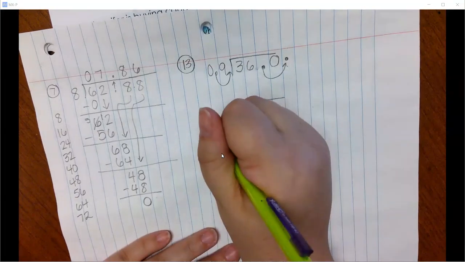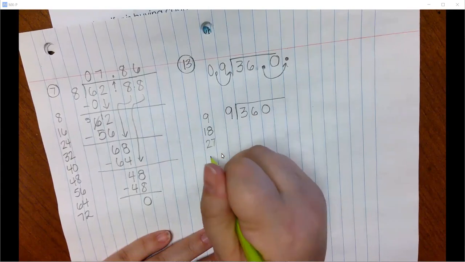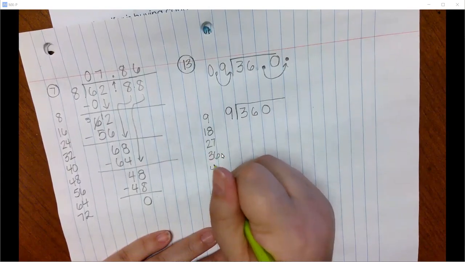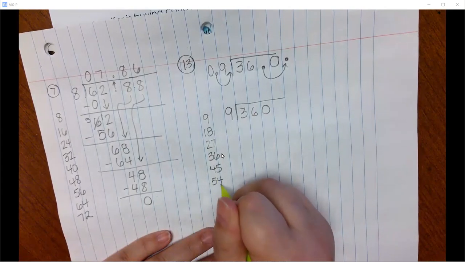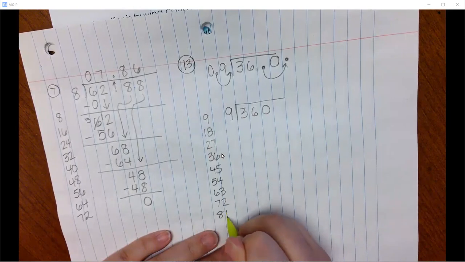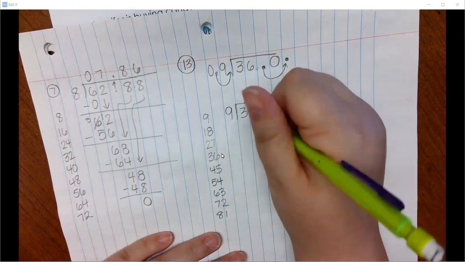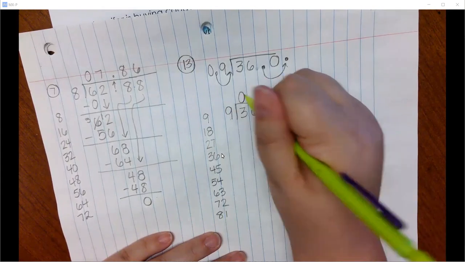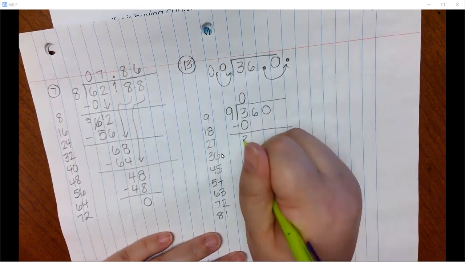Skip count by 9s: 9, 18, 27, 36, 45, 54, 63, 72, 81. I'm going to divide. Can 9 divide into 3? 9 divides into 3 0 times. 0 times 9 is 0. I subtract, I'm left with 3.